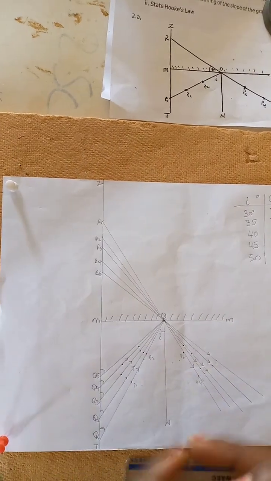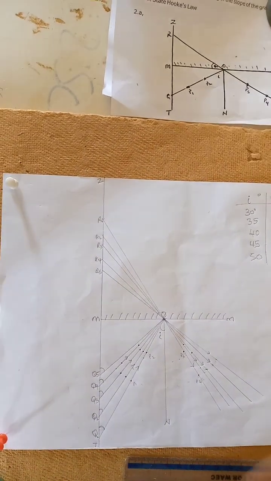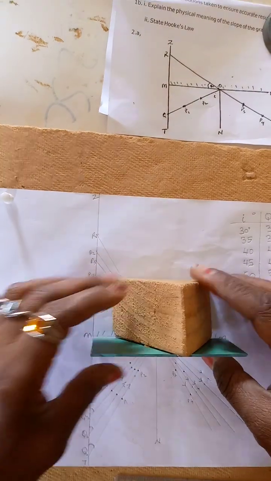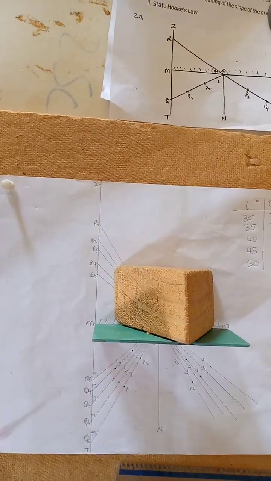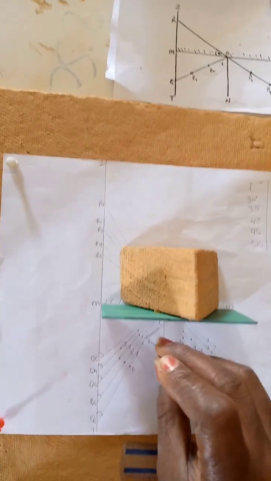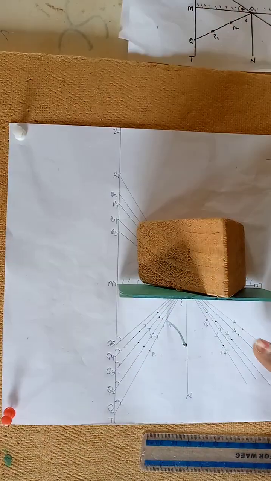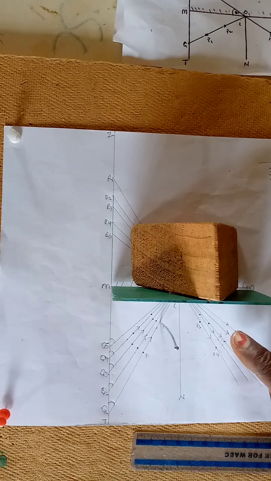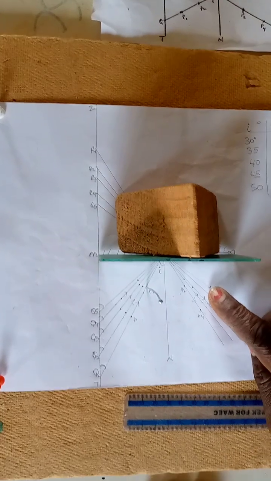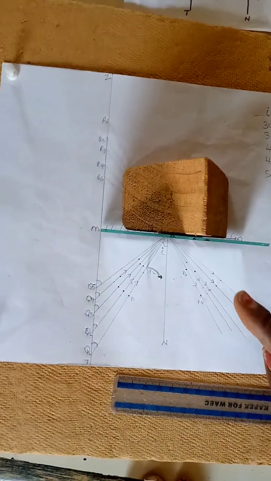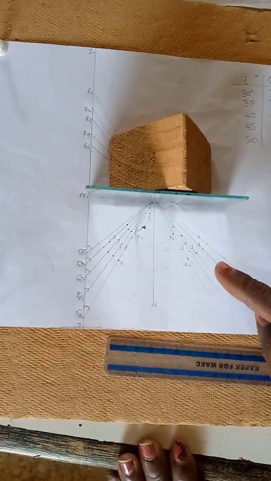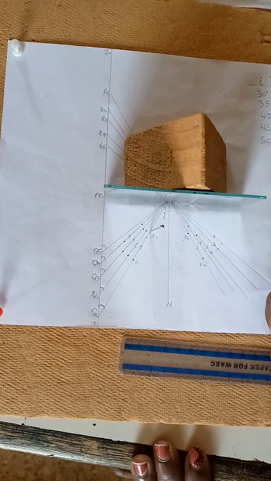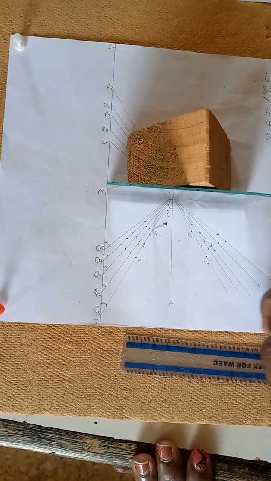Then afterwards, you put the mirror back to the outline, okay, and then you put this pin here, then look in the mirror and put another pin in front of the mirror in front of the pin you are seeing in the mirror. Okay, so that is how the experiment is being performed.